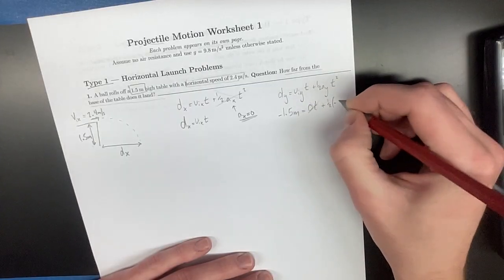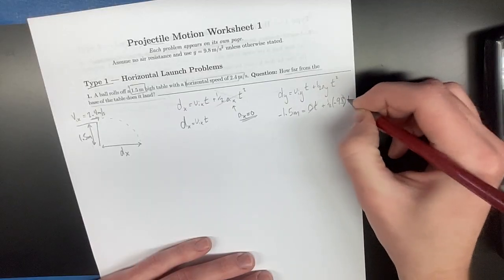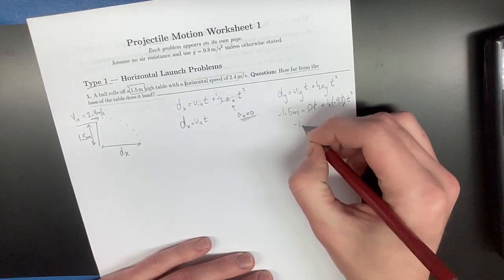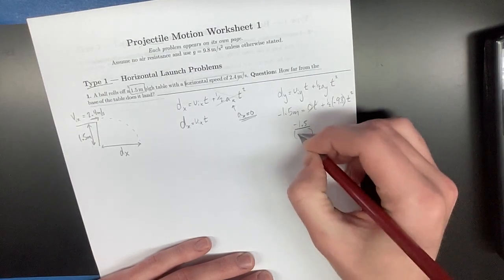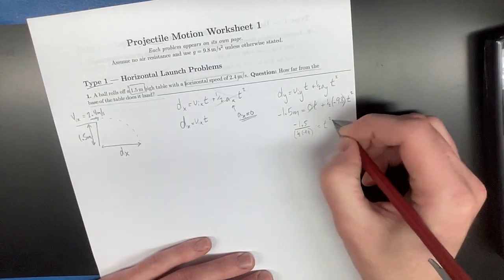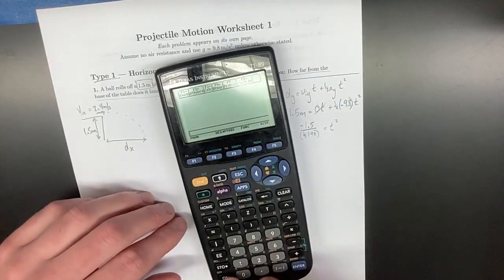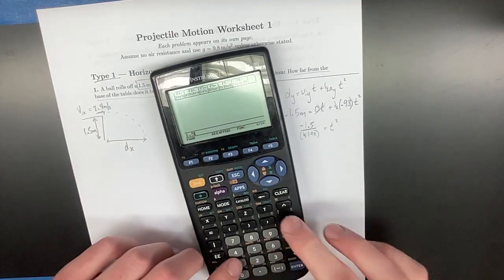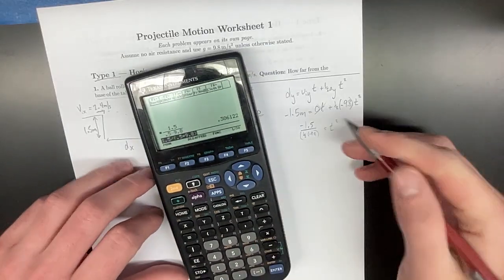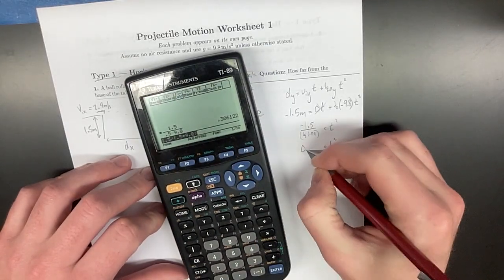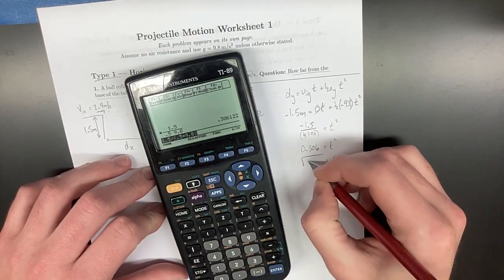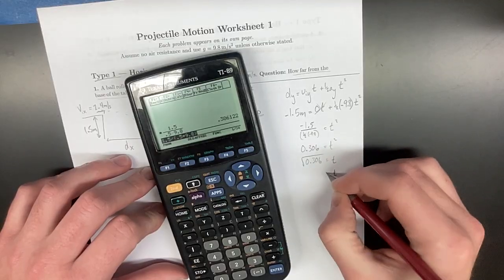Plus 1/2 negative 9.8 t squared. Negative 1.5 divided by 1/2 times negative 9.8 is t squared. So t squared is 0.306. T is the square root of 0.306.